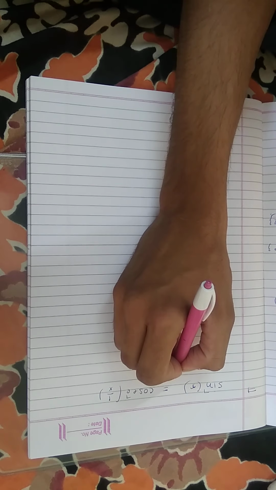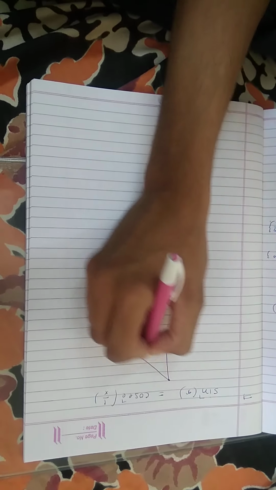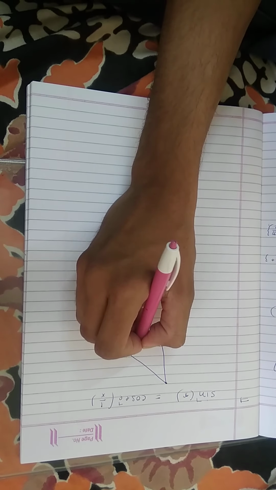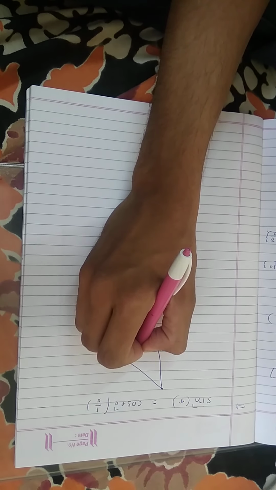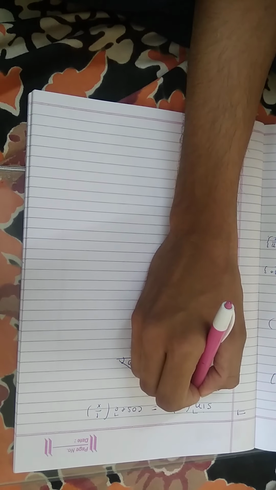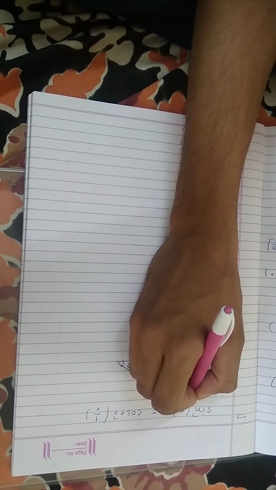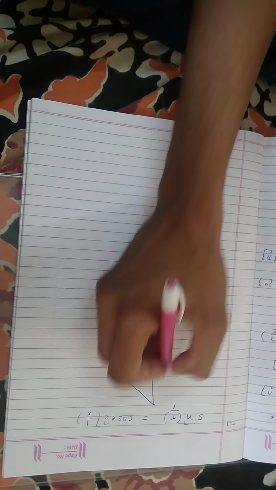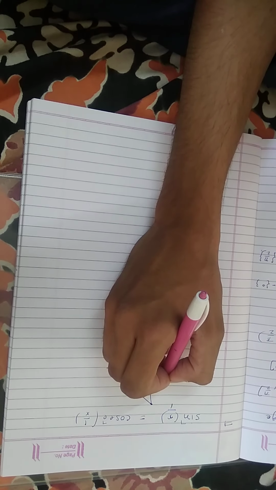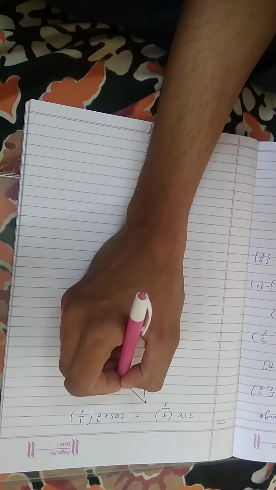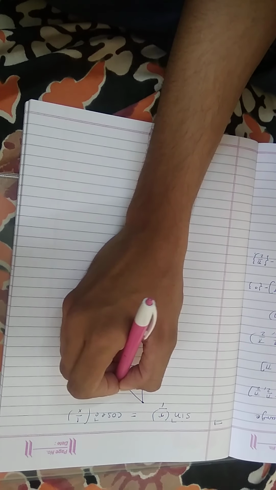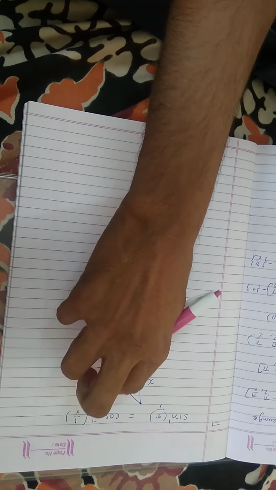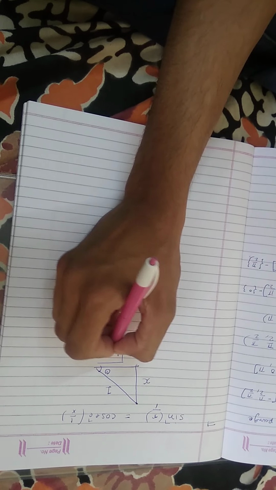We can understand this with the figure. Suppose this is the angle theta. Sine inverse x means x upon 1. Sine theta is equal to opposite upon hypotenuse. This is x, this is 1, and this is root of 1 minus x square.